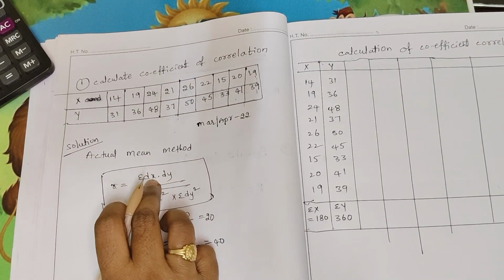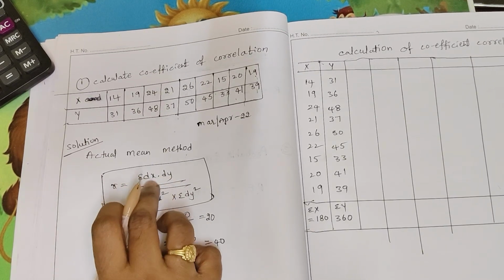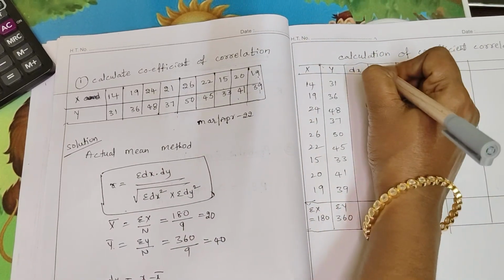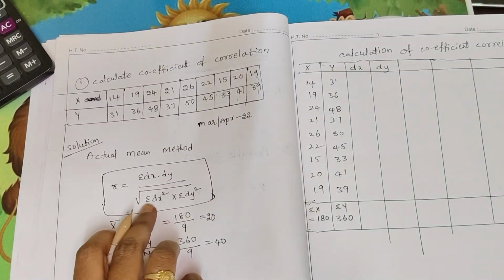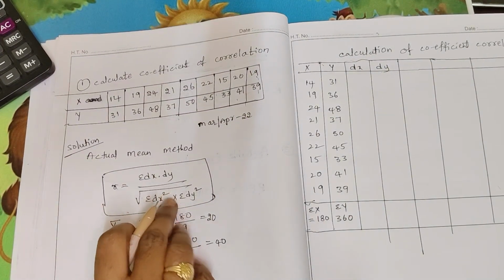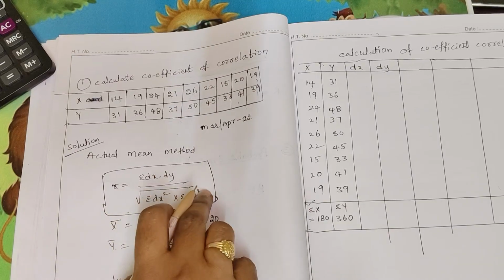If you know dx and dy, and both are multiplied, then you will get the total of dx into dy. So we require a dx column and a dy column. After calculating dx and dy, we then require dx square and dy square.